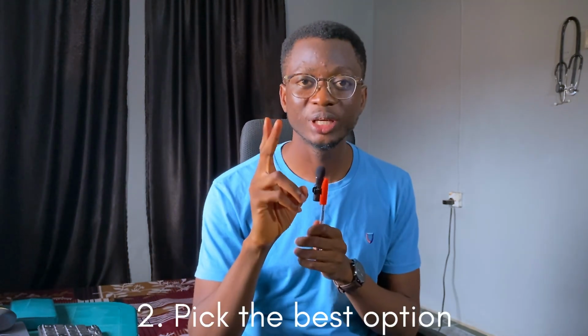Number two is to pick the best option. When you're writing an MCQ objective exam, the instruction is to pick the best option. While you're reading the question, try to simultaneously think of the possible answer. And the reason this helps is because sometimes the options are put there to confuse you. So as you're reading the question, you already have the answer in your head to that question.